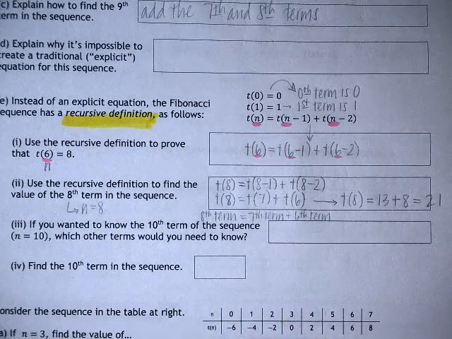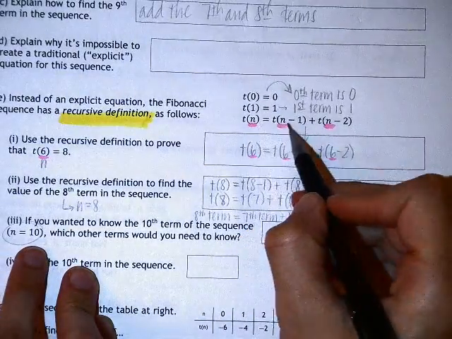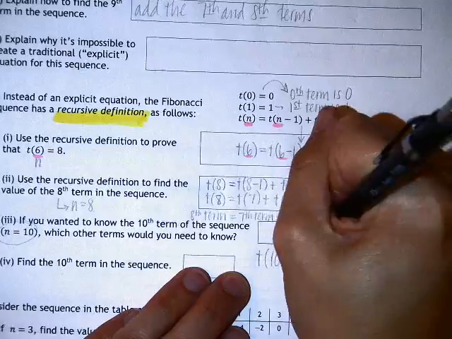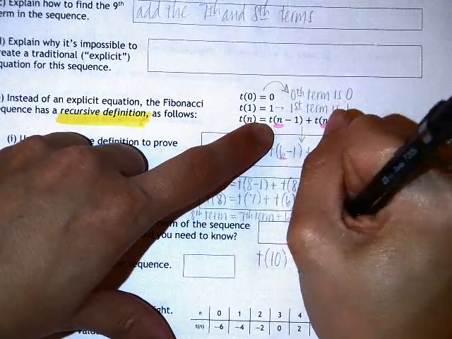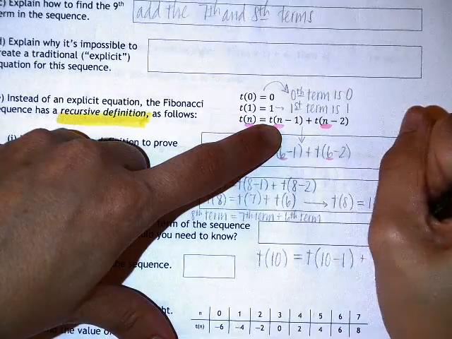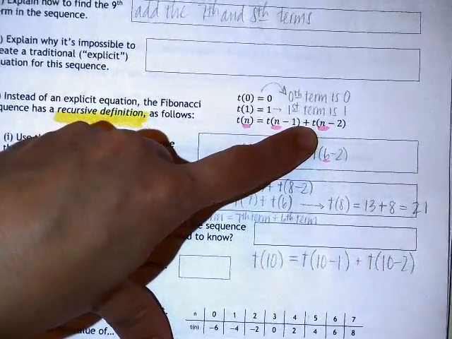So let's think about this. Let's game plan. If n is 10, then again I'd plug 10 into all these other spaces. T of 10 equals, going back to my formula, T of 10 minus 1 plus T of 10 minus 2.